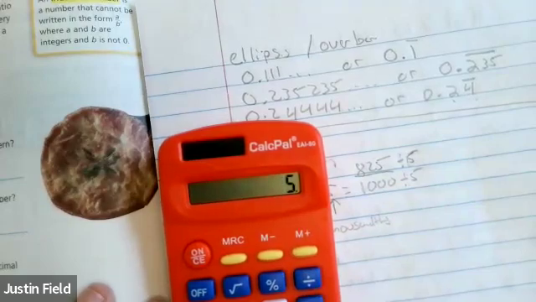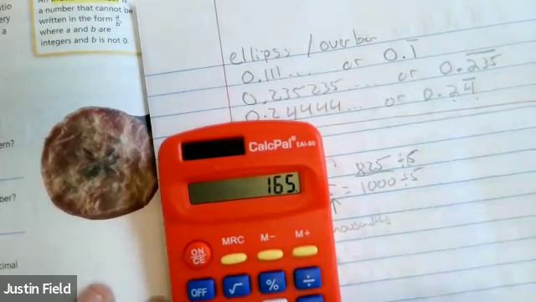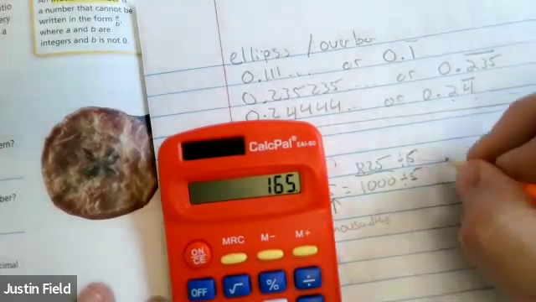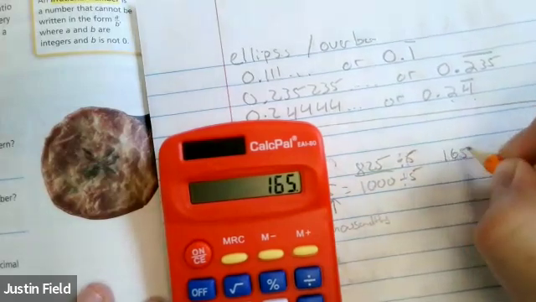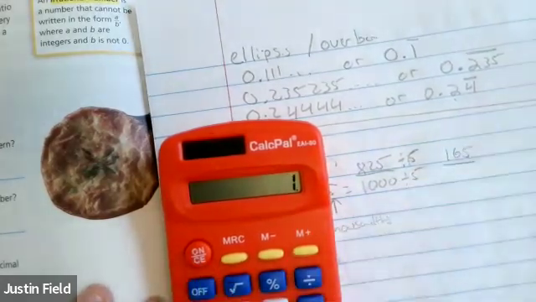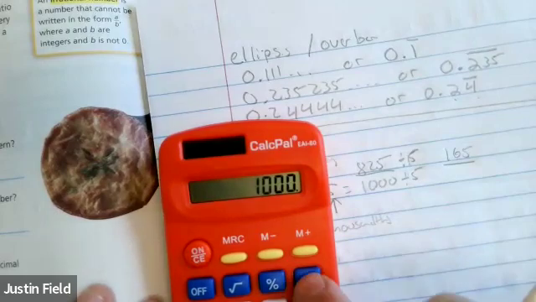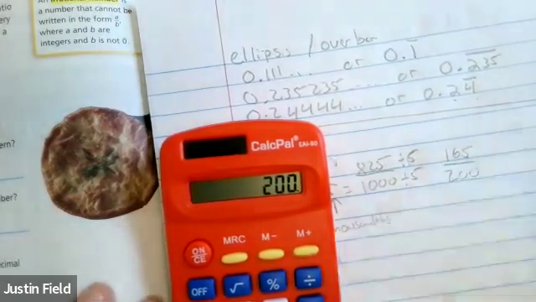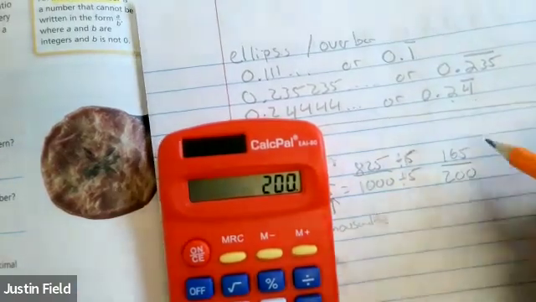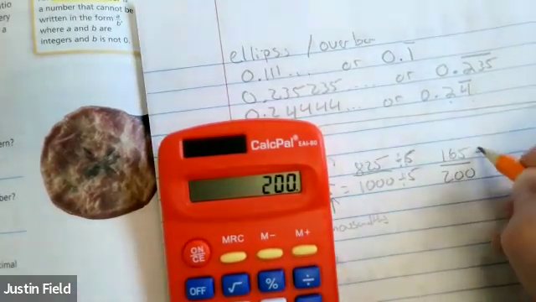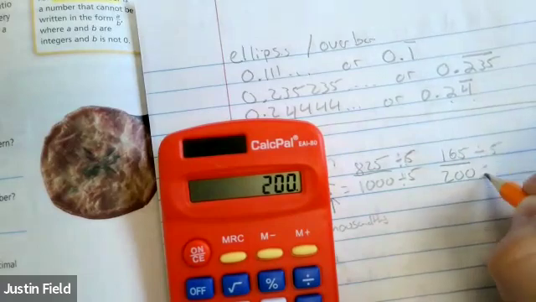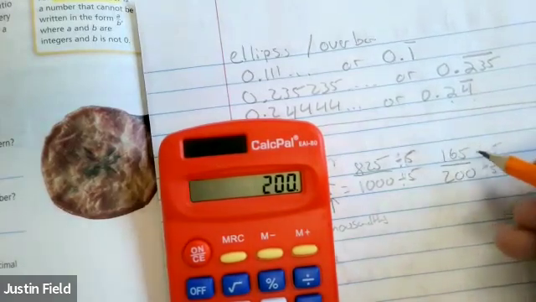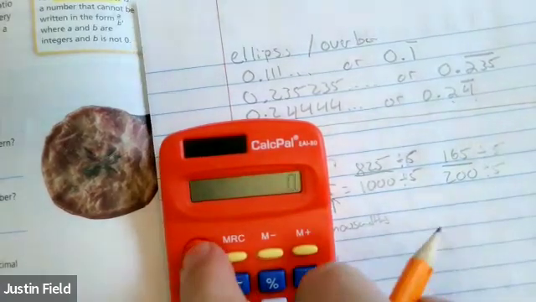So let's do 825 divided by 5 is 165. And 1,000 divided by 5 is 200. And you should notice that I can divide both of these by 5 again, because one ends in 5 and the other ends in 0.